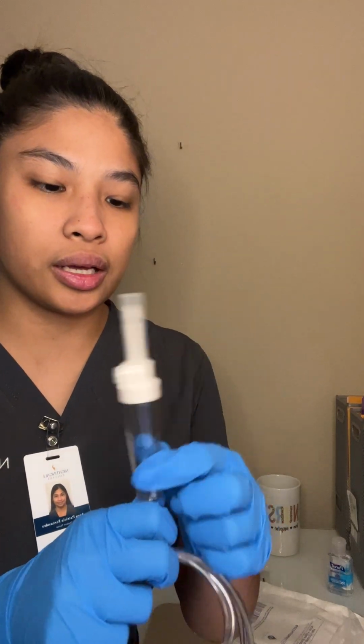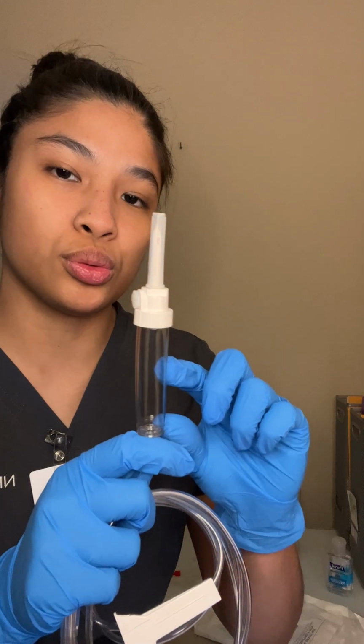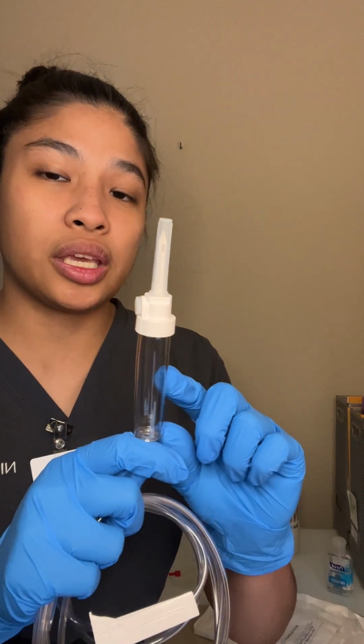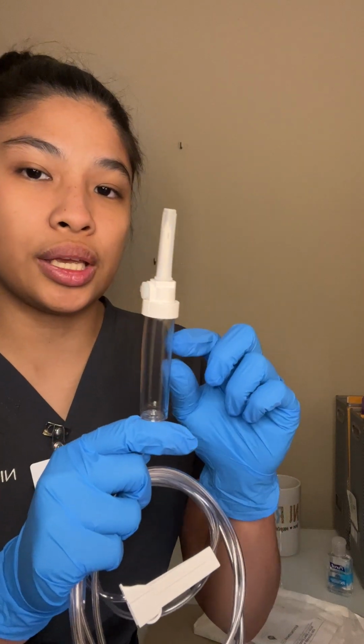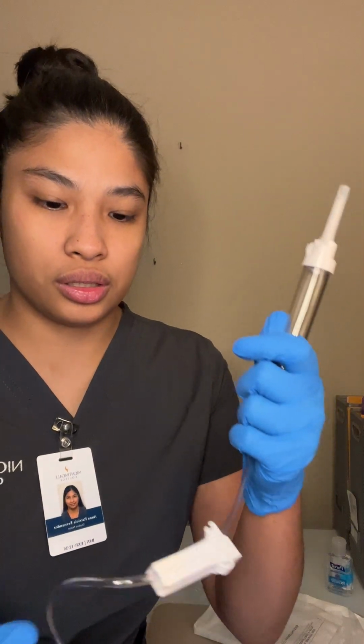The spike I'd want to keep sterile until I actually connect it to the bag. This is the drip chamber, so you want to fill it 1/3 to 1/2 full, making sure you're able to see the drops to be able to calculate the rate of the infusion.